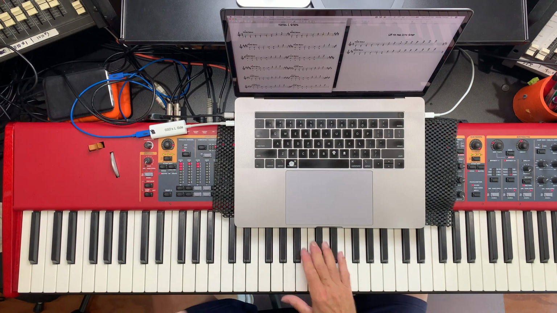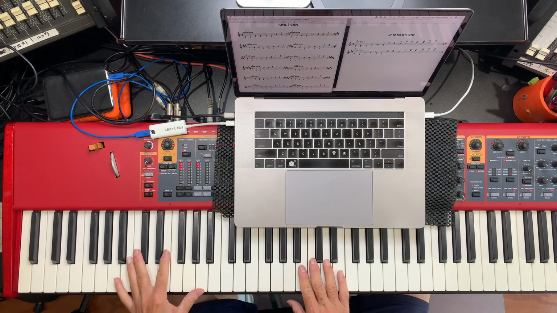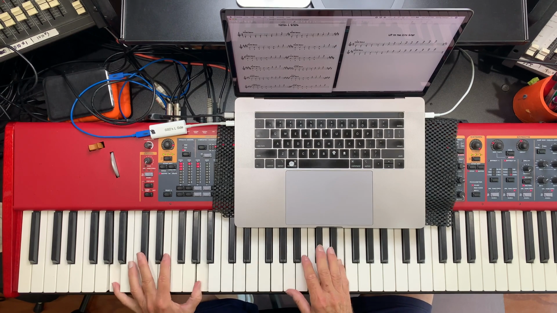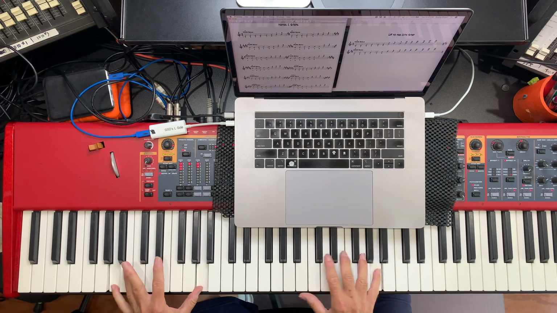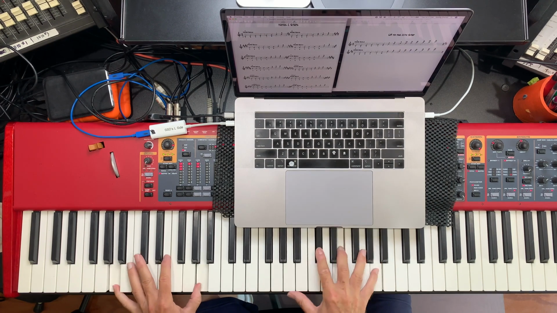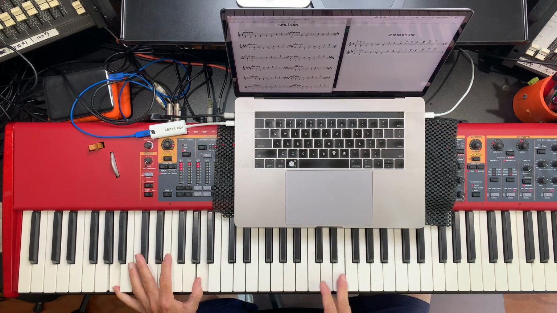Okay, so now back to that chorus. It starts on the 5. And we're in the key of A again. And the chorus starts up here on the 5. 1, 2, 3, 4, 5. And it goes like this.